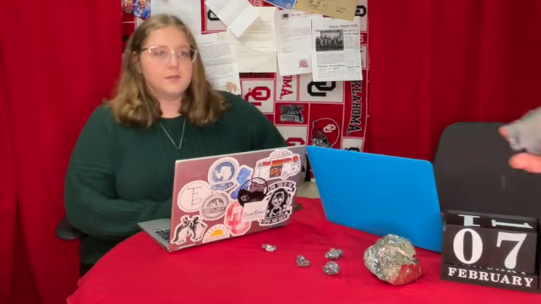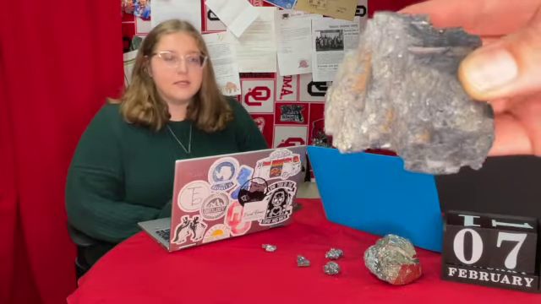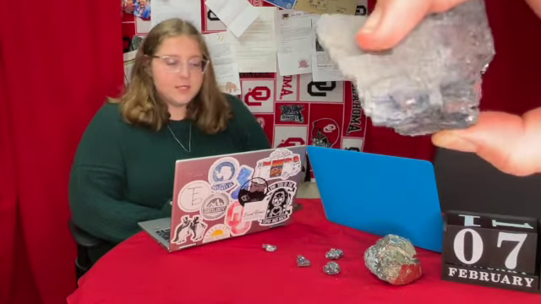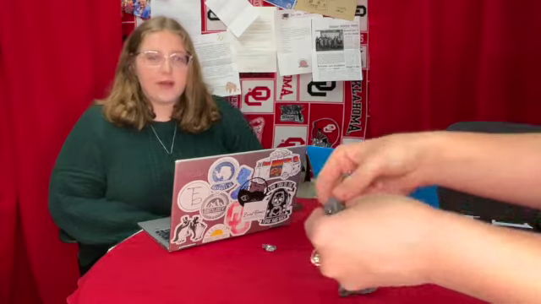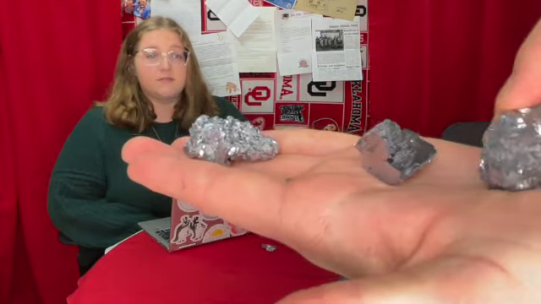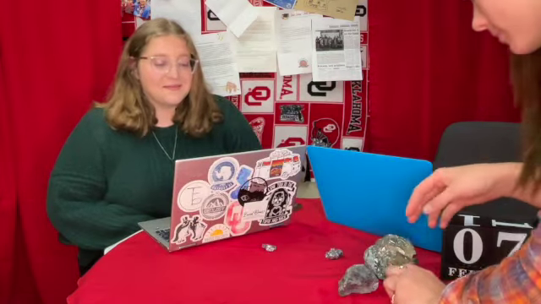Absolutely. So here we have Galena. It's a lead sulfide with a metallic luster along its cleavage planes. You might be able to see it's got some cubic crystal habits, which are really characteristic. It has a specific gravity of 7.5 and a density of 7.6, so it's very dense.